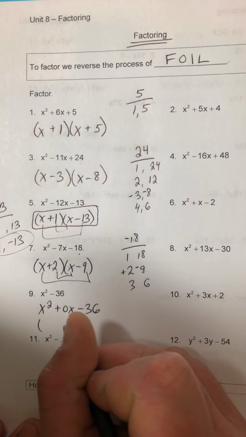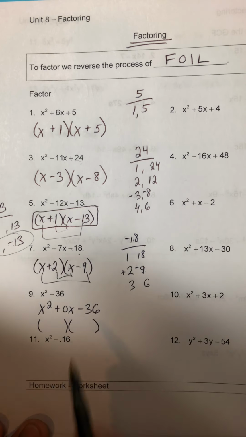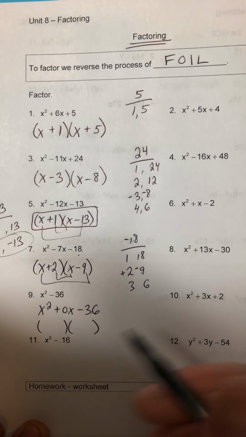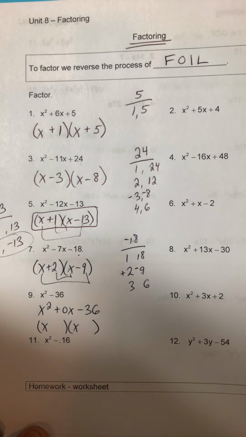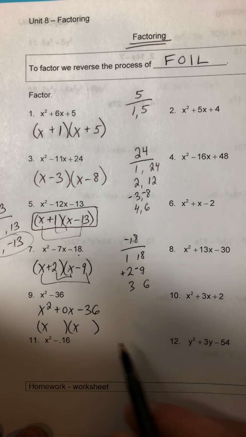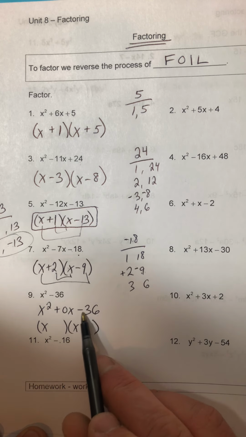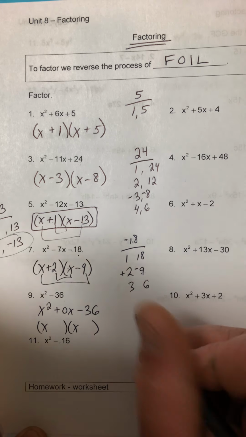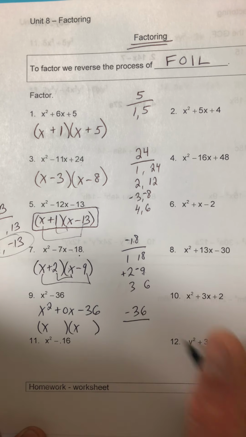Same process, right? We're actually going to factor this out. It's going to become 2 sets, or 2 binomials multiplied together. I know x times x is x squared. I need factors of 36 that subtract to be 0. All right, so you can put negative 36 if you want.